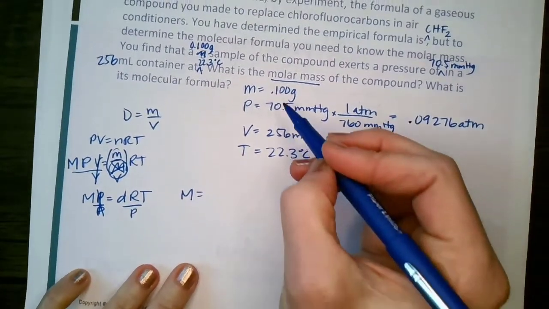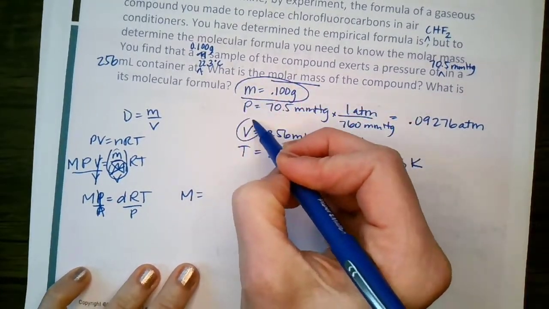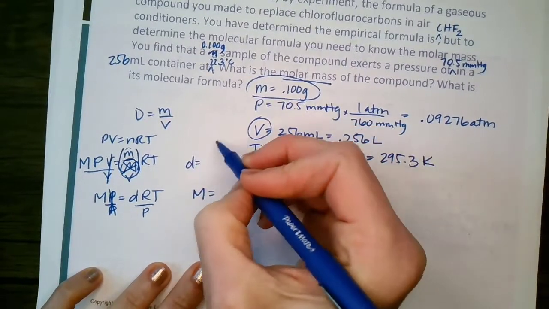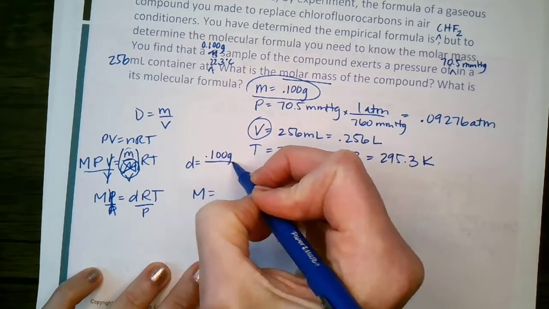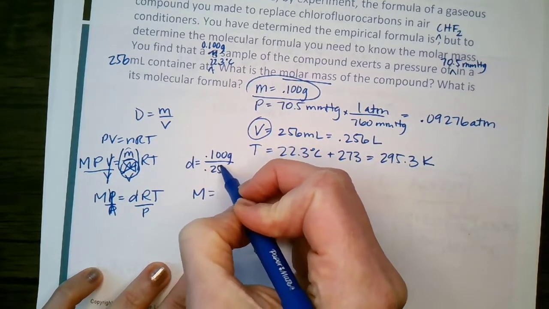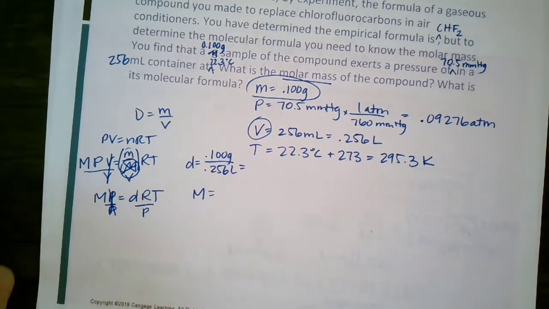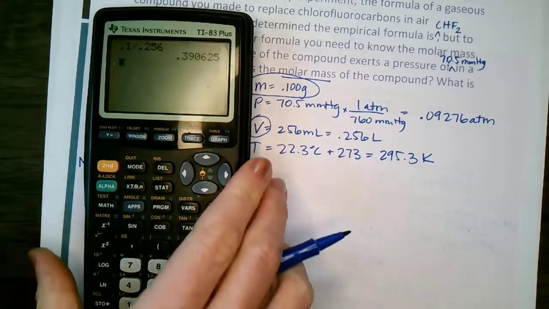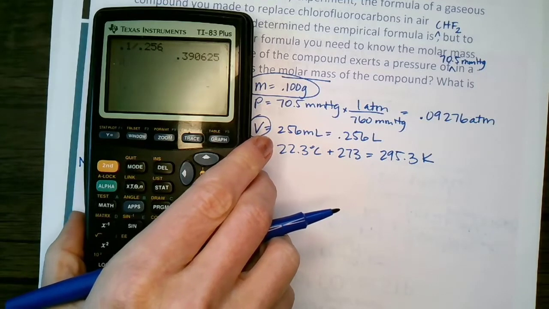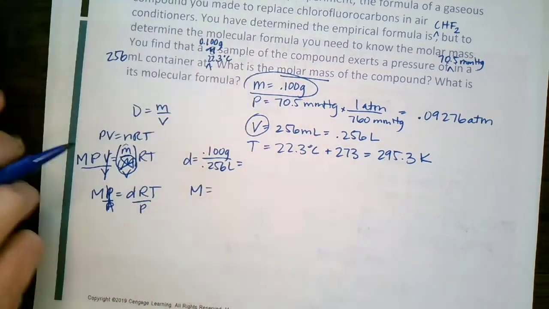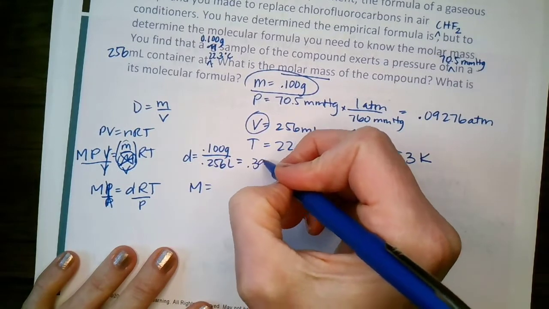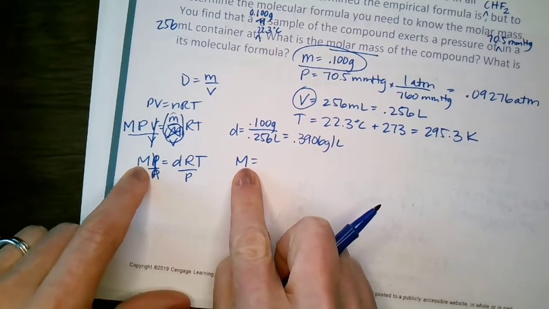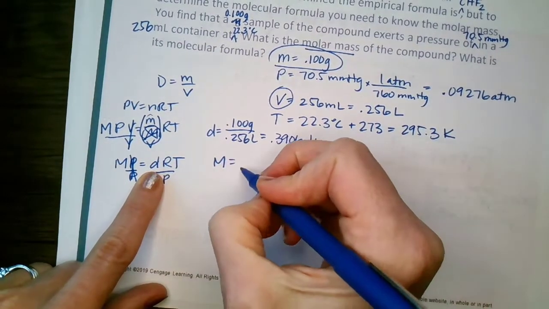So we need to find density. Thank goodness, we have what we need to find density. Density is mass over volume. There's our mass, there's our volume. So we're going to do 0.100 grams over 0.256 liters. Let's do 0.1 divided by 0.256, 0.3906 grams per liter is my density.